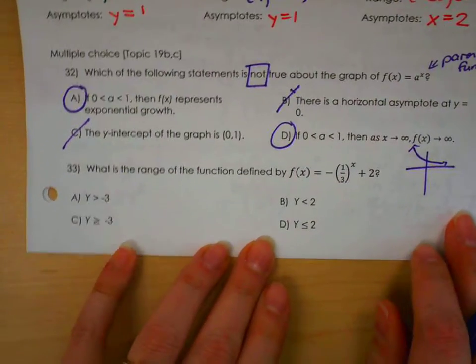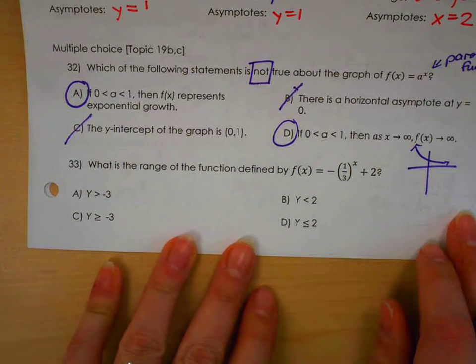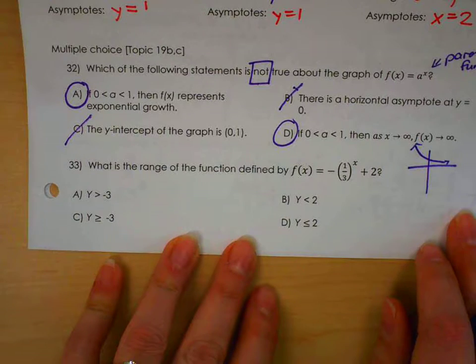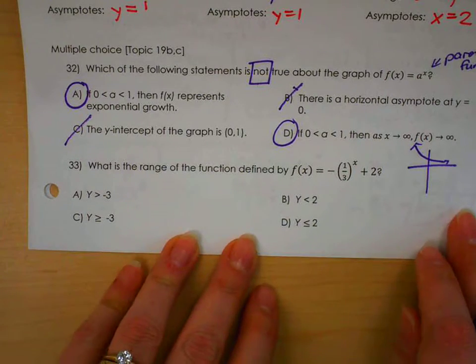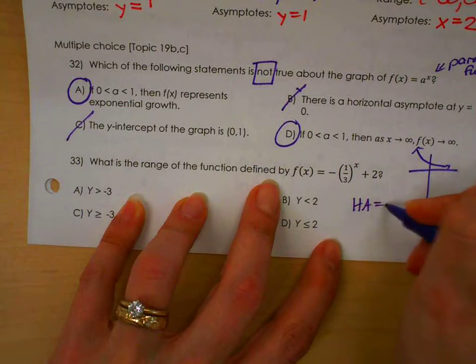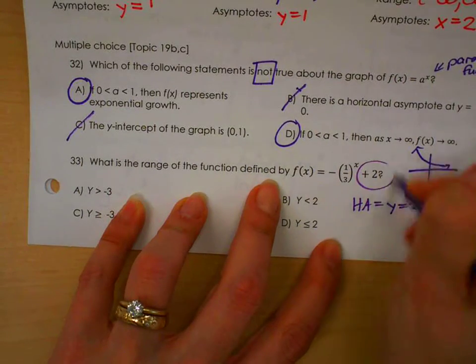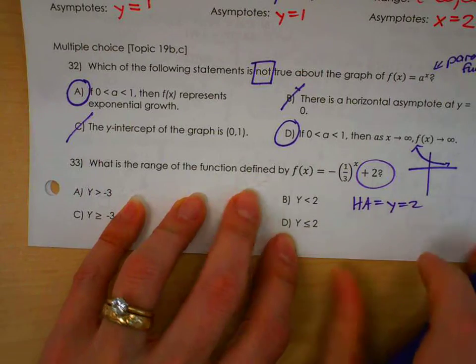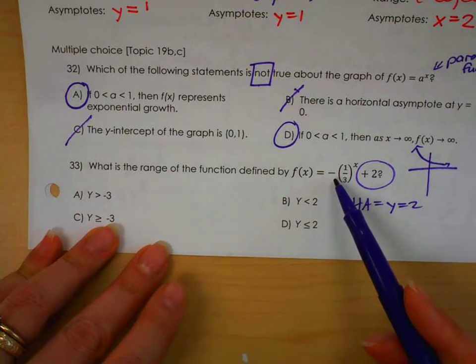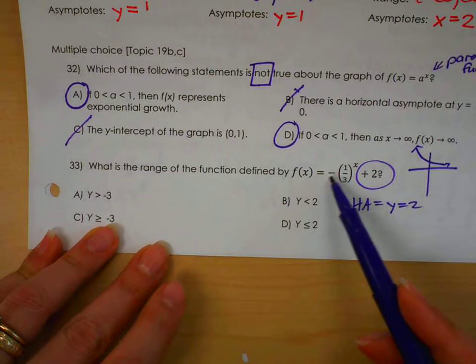All right, on 33, what is the range of the function defined by f of x equals negative 1/3 to the x plus 2? All right, so for exponential ones, I know that I always have a horizontal asymptote, and this horizontal asymptote is at y equals 2. It's that piece right there. So I know that this negative means it's reflected.